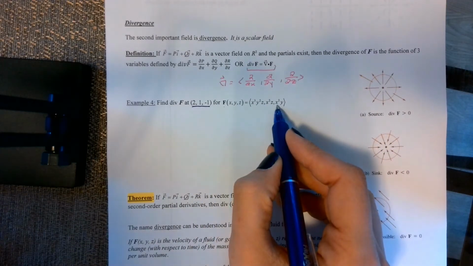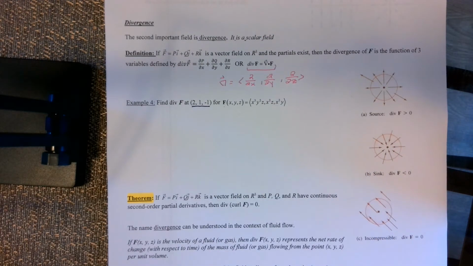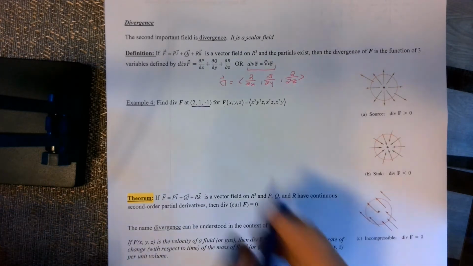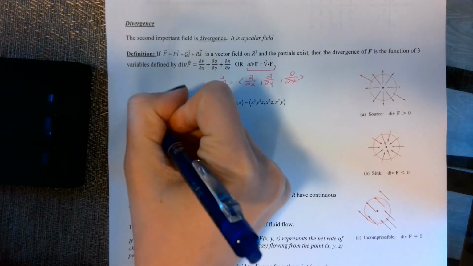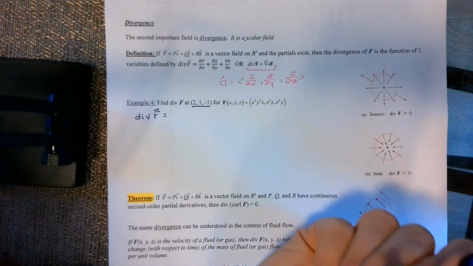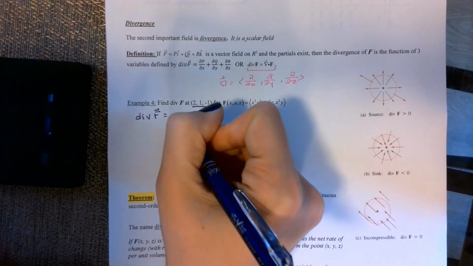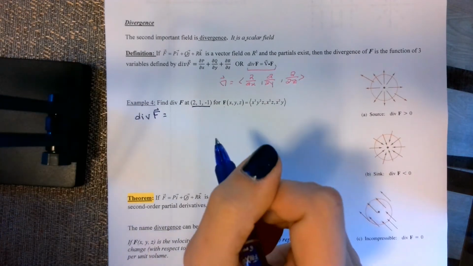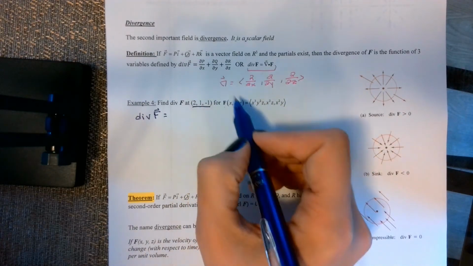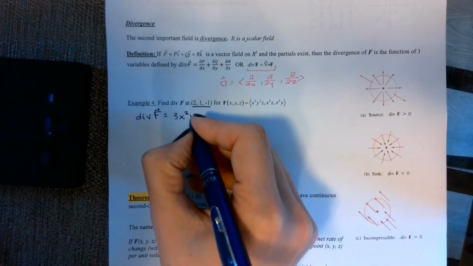And I've got this vector field here. This is the same vector field, the one we initially did for curl. So first, setup: the divergence of this vector field F. I'm going to take the partial derivative with respect to x of this first component. I'm not putting the vector brackets because it's not a vector, I'm doing the dot product. The partial derivative of the first component with respect to x is 3x squared y squared z.